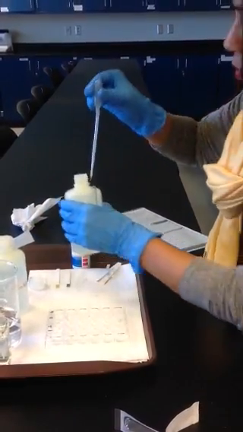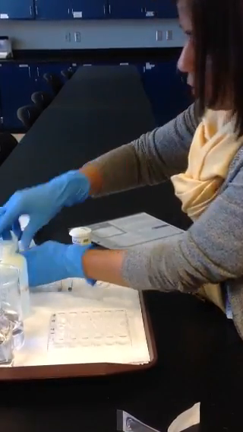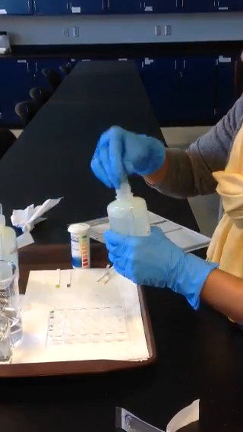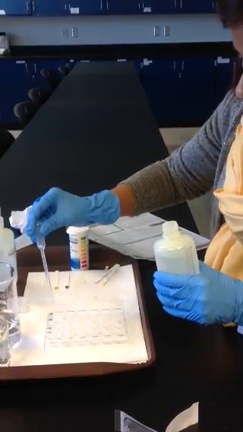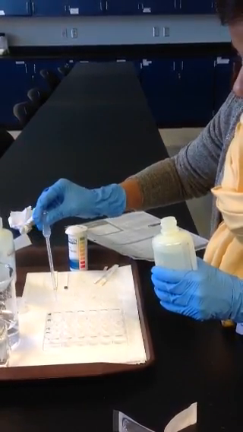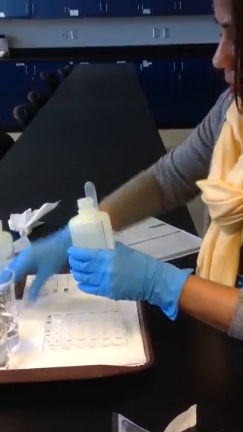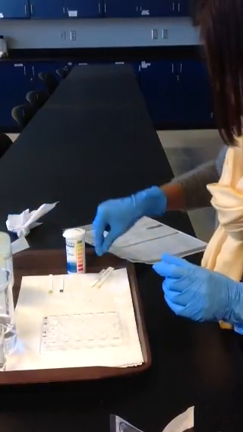So I've added the hydrochloric acid to the non-buffered and the buffered solution. And then I'm going to add sodium hydroxide, a base, to wells 2 and 4. And then I'm going to measure the pH again.